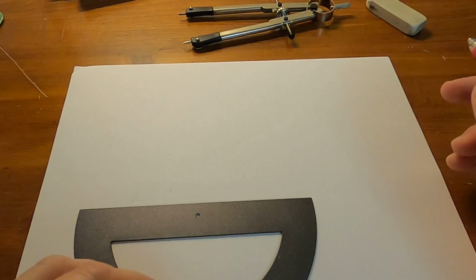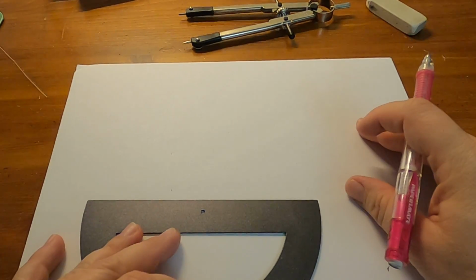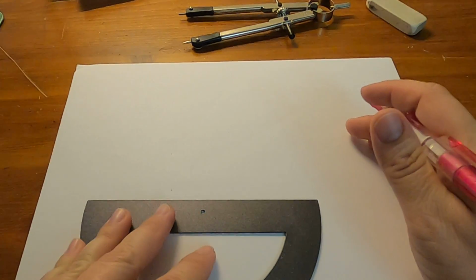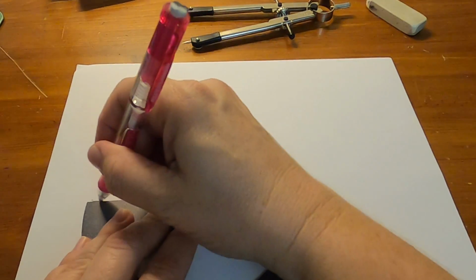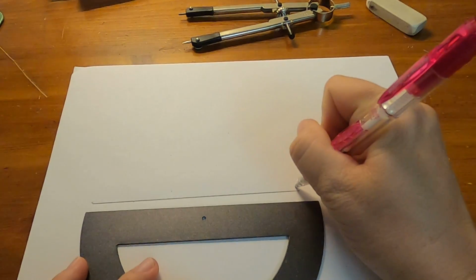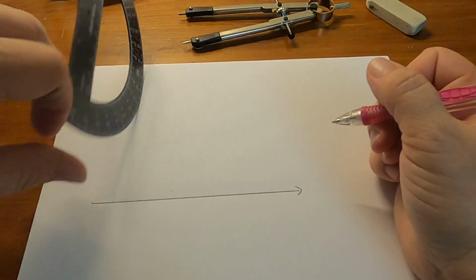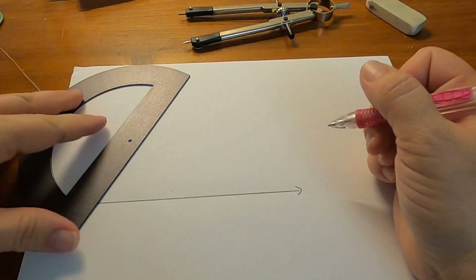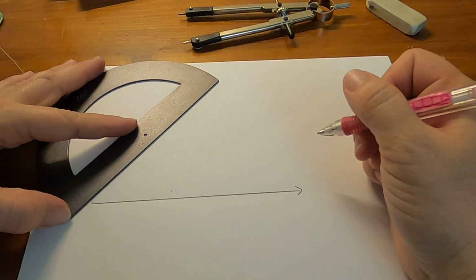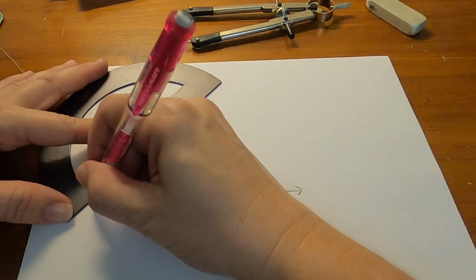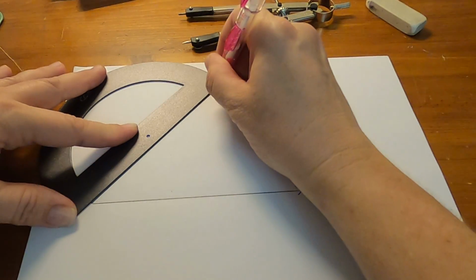I will tell you that an acute angle is easier than an obtuse angle. So you're going to want to make a ray for your angle. Just draw a ray. And then you're going to want to use your straight edge and draw another ray. And again, a nice gentle acute angle is probably the easiest one to make. There we go.